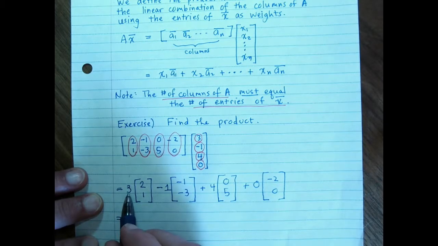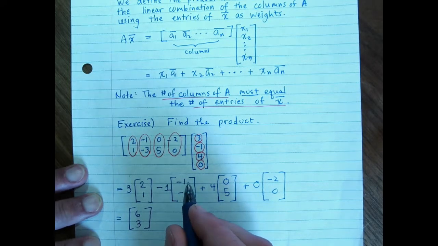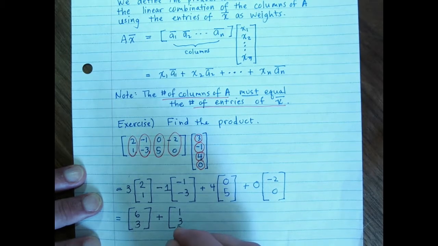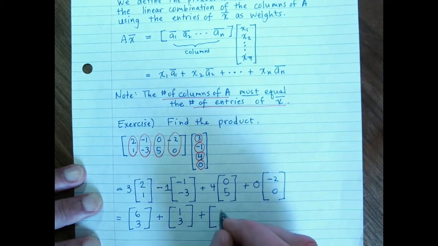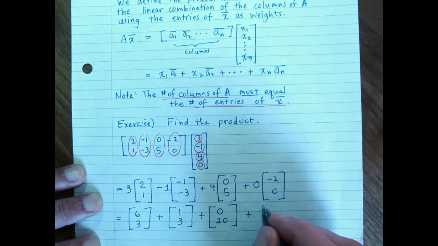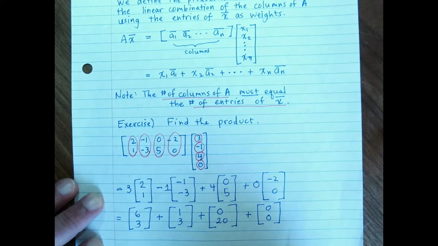Now, the next step is to multiply these scalars times the individual column vectors. So 3 times 2, 1 is going to be 6, 3. Negative 1 times the column vector negative 1, negative 3, that will be plus, I'll have positive 1, positive 3, plus 4 times 0 is 0, 4 times 5 is 20, so 0, 20, plus, now when I multiply 0 times negative 2, I get 0, 0 times 0 is 0, so I have the column vector 0, 0 on the end.